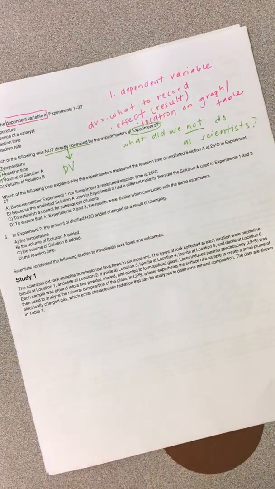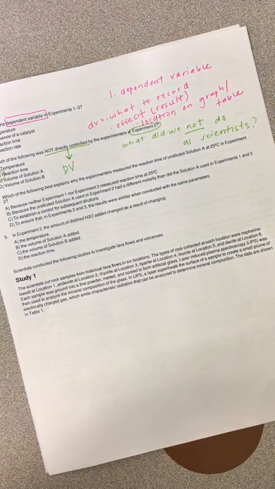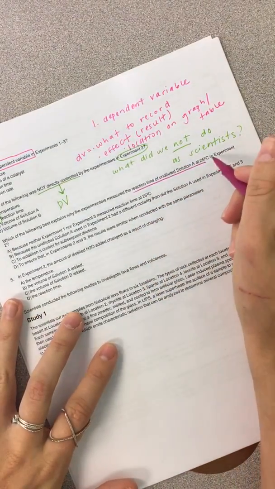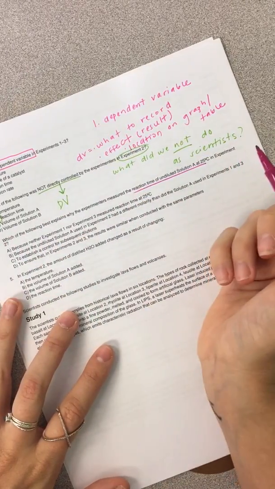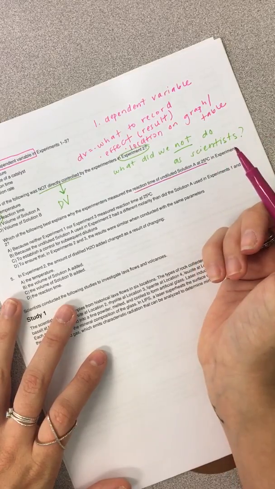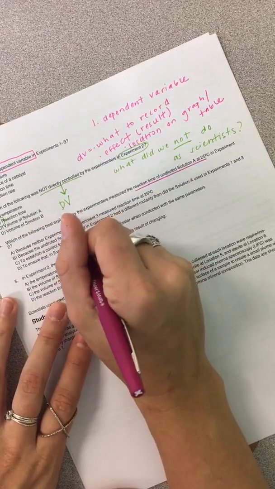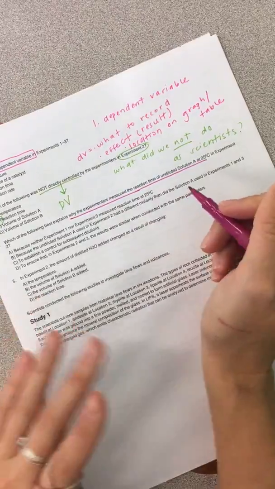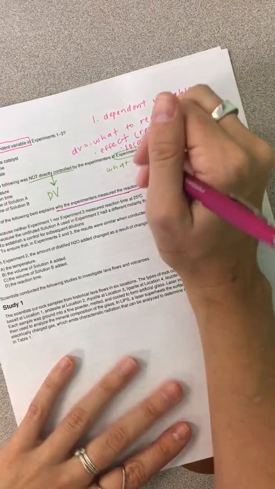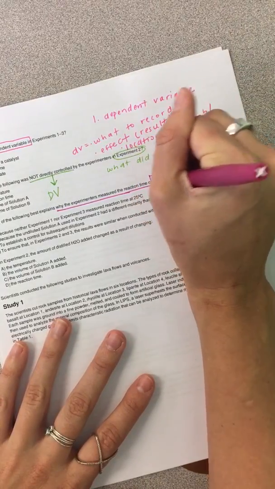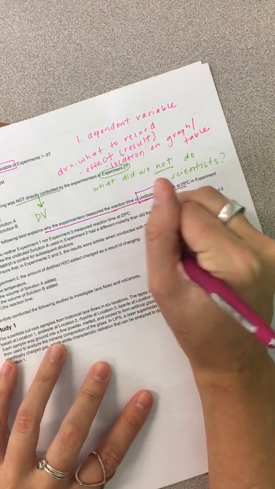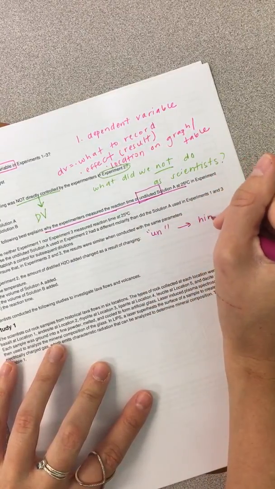Okay, number 4, which of the following best explains why the experimenters measured the reaction time of undiluted solution A at 25 degrees in experiment 2? So anytime it asks you why the experimenters did something, that's usually going to be for one of the variables. Now here, it says undiluted. And if you see a word like that, that's going to hint to you that it's a control.